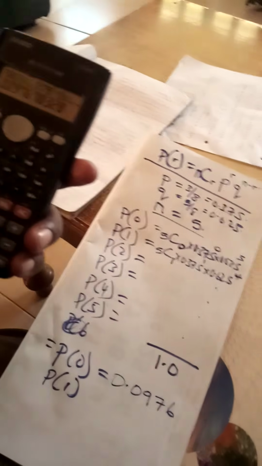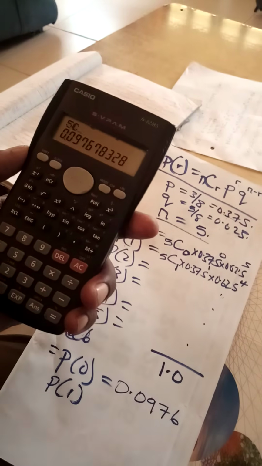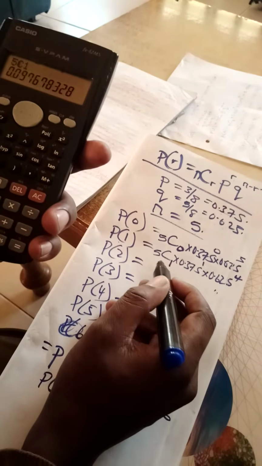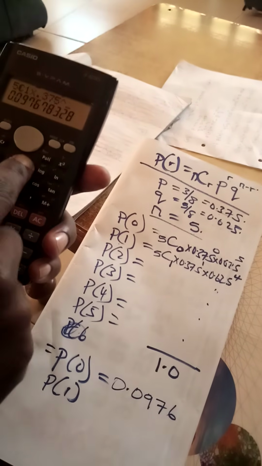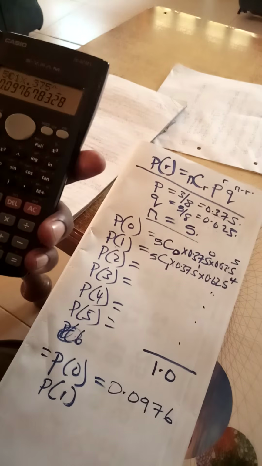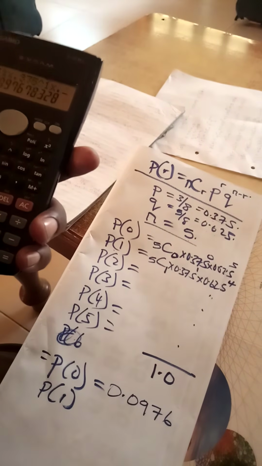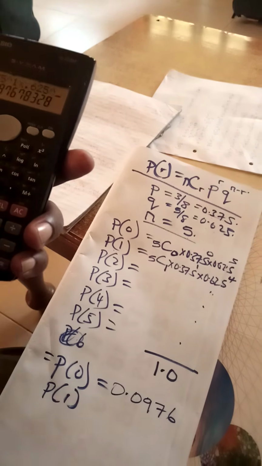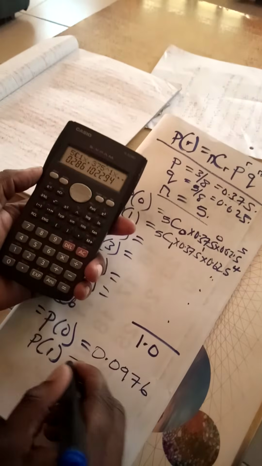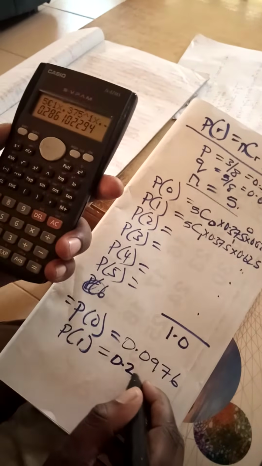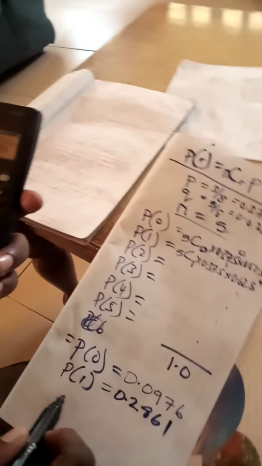Probability of one success, which is this one, just substitute the figures there the way we have done. So this one will come to 5 combination 1. We are solving this times 0.375 raised to the power of 1, which is also itself, times 0.625 raised to the power of 4. If you press the equal sign, so it means out of 5 attempts in a binomial distribution, the chance that you will only have one success is this one.